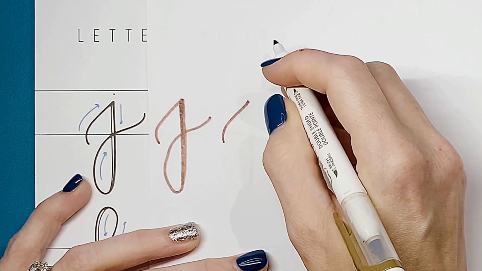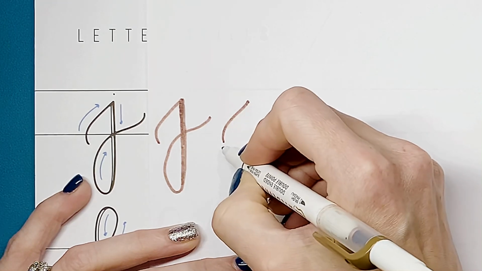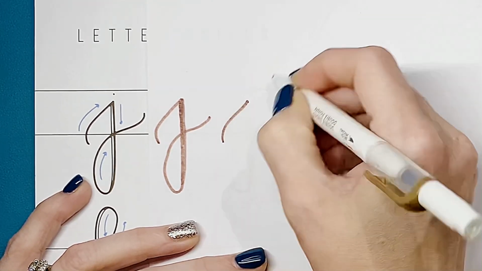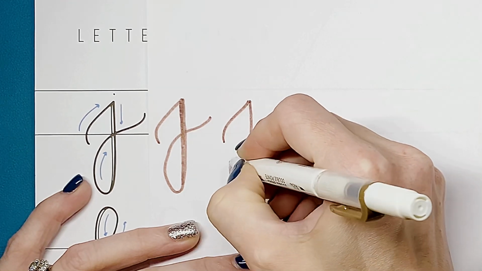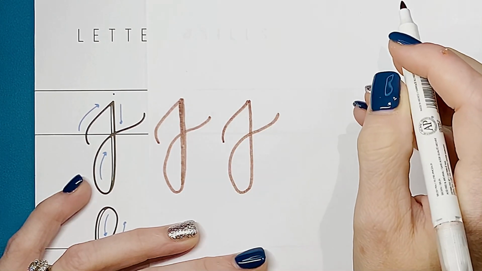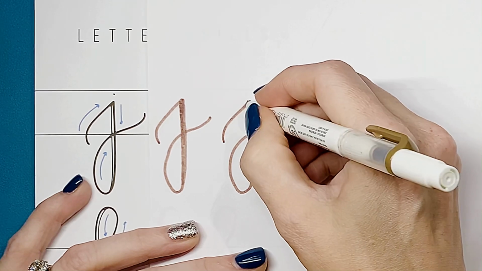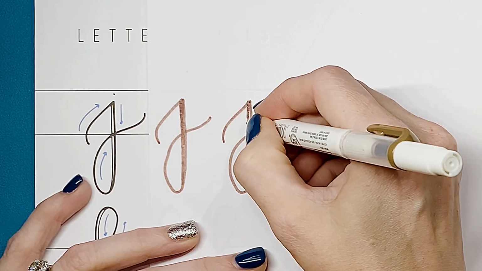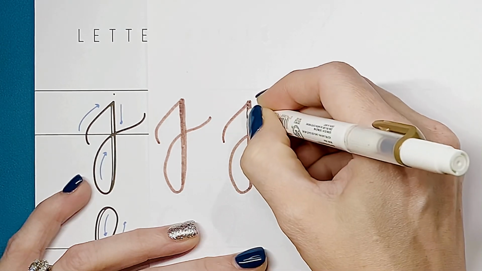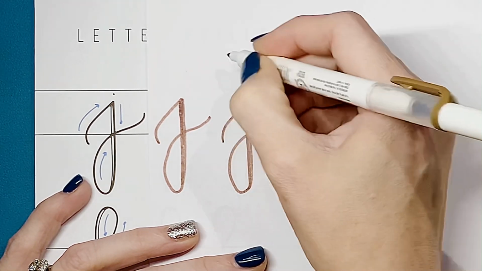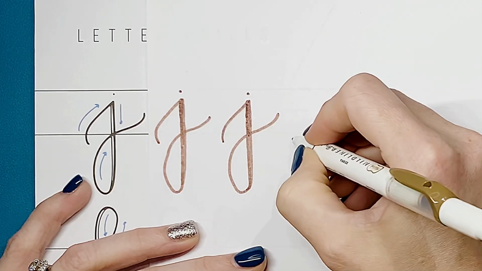I don't know if that's what it's called. I know it's called an upstroke, but it has that little curve, so I'm just calling it a swoosh. And then we're going down and around and up. Fancy, right? Now we'll do the downstroke. And the dot. I forgot the dot. All right, I'm going to do one more.